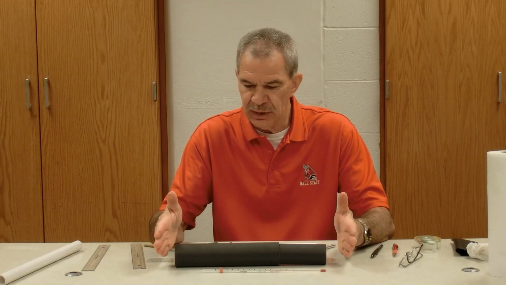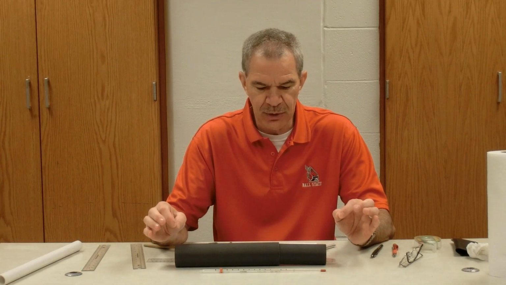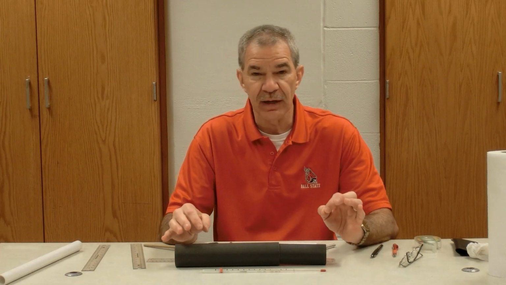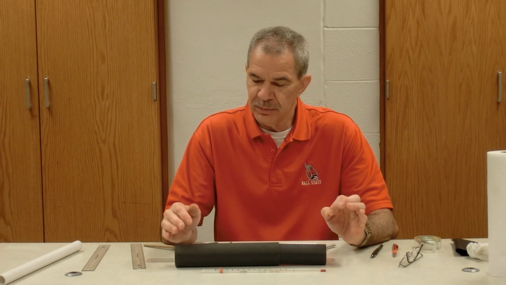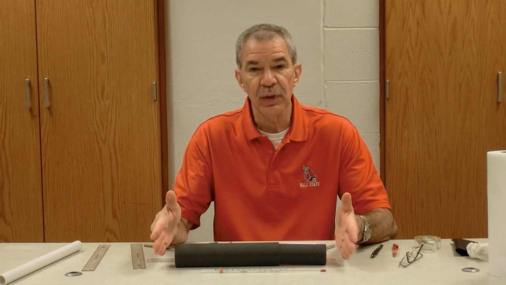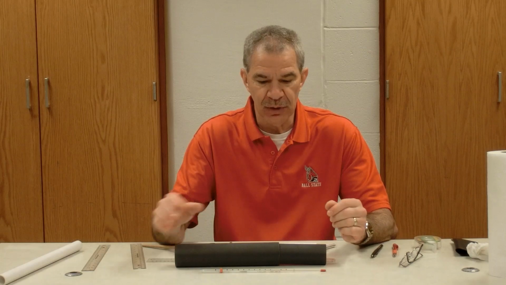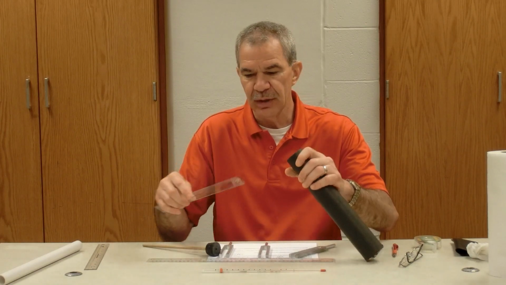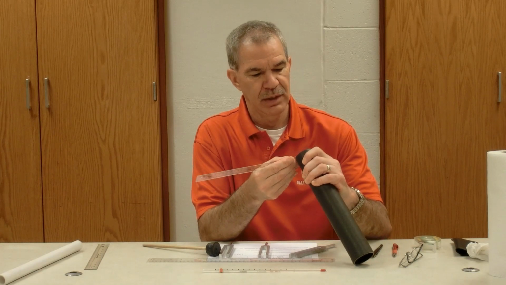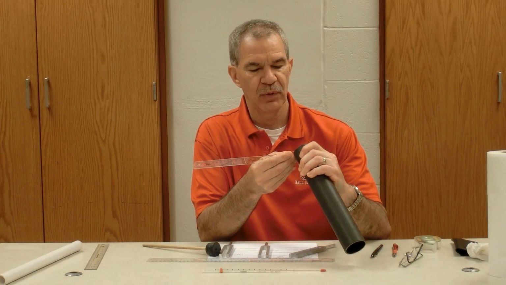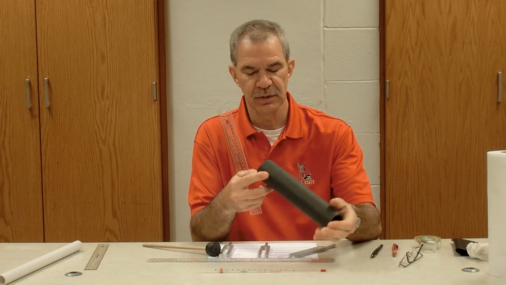So we now have the length, we need to do the diameter correction. Now because we have one tube that slides inside another tube, the diameter at each end is a little bit different. So I'll measure both and we'll use the average diameter in our calculation. For this smaller end, the inside diameter is about 4.4 centimeters.